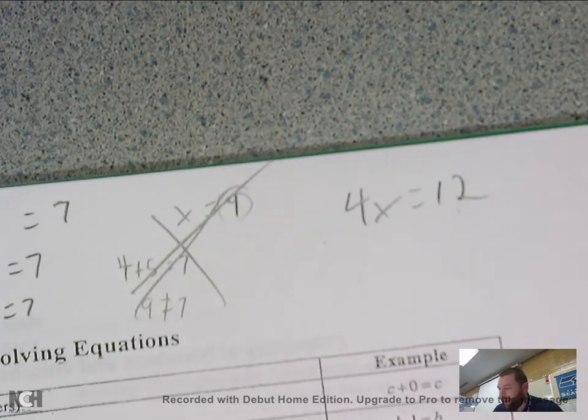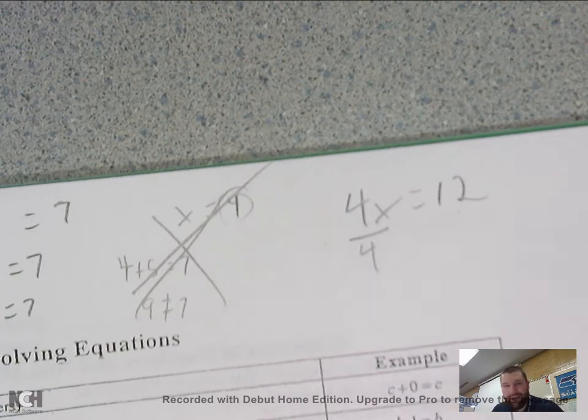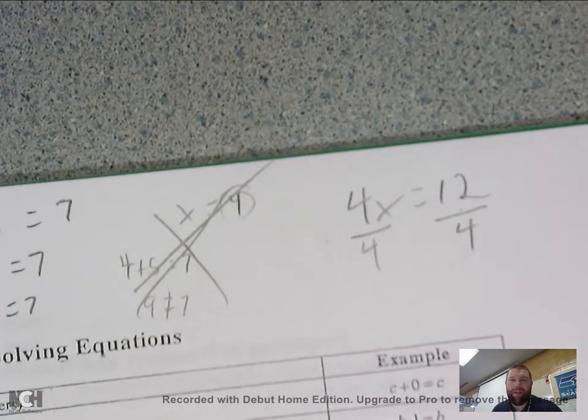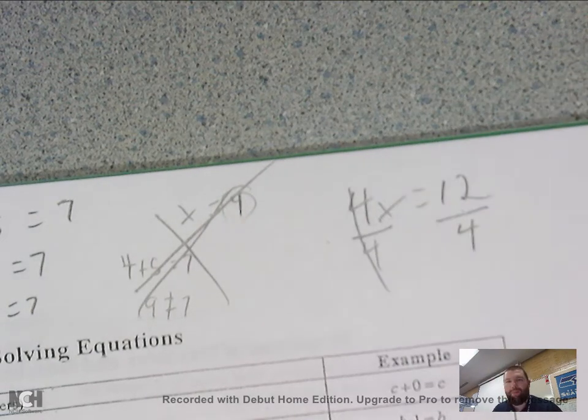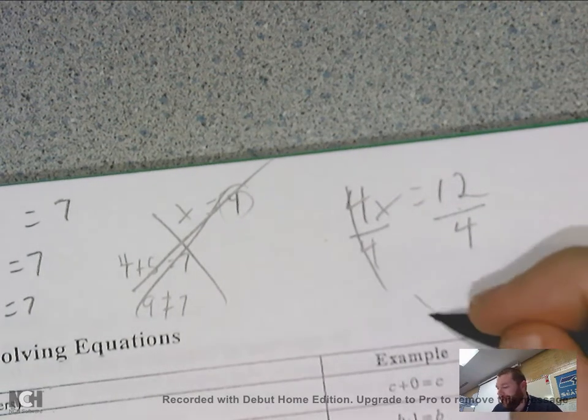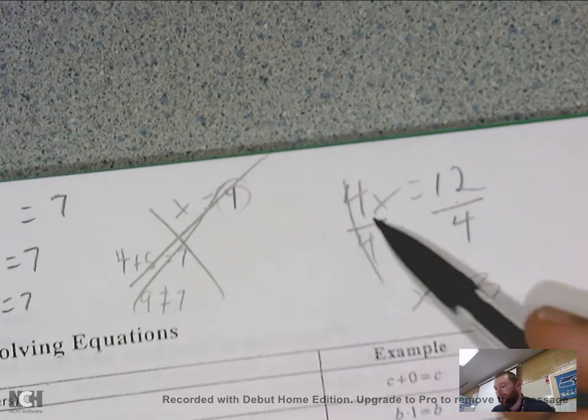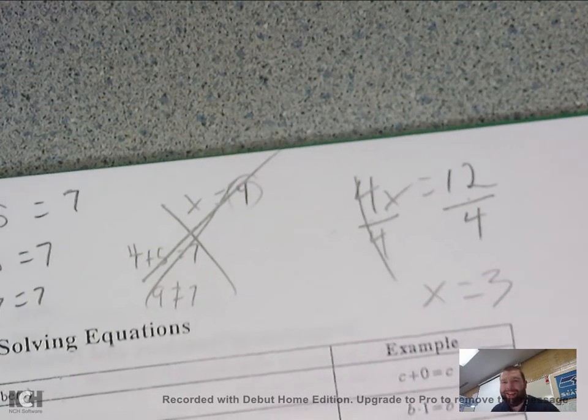If I want to get the x by itself, I'm going to divide 4 from this side to cancel it out, and then I have to divide it from this side as well in order for it to remain equal. That's the division property of equality right there. That's how I solve for x, using the division property of equality, right? Whenever I do something to both sides, that's using one of those properties of equality, depending on which operation it was. And there are those 4 basic operations.